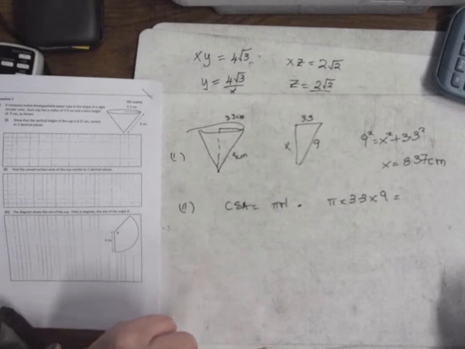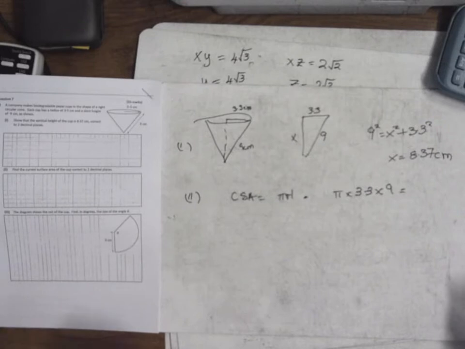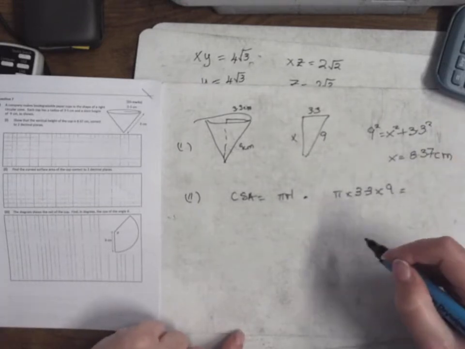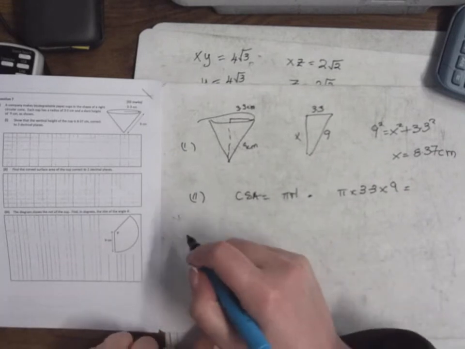Are we good with that? Okay, it's pretty straightforward for higher level. We've just done a Pythagoras' theorem and filled in a formula that we got in the log tables, yeah? Are we good? Right, part 3.